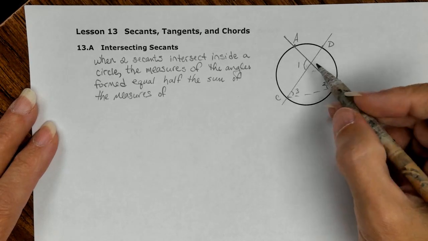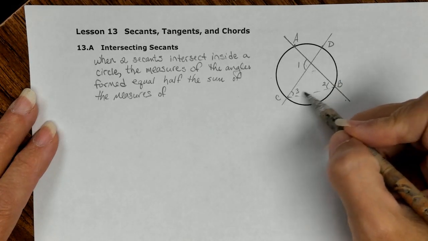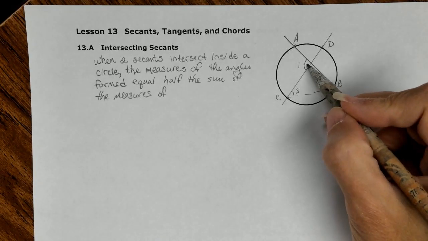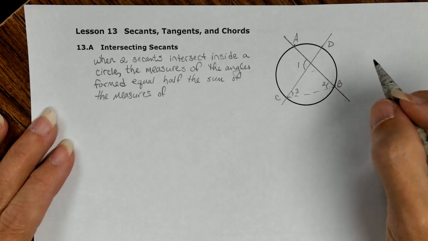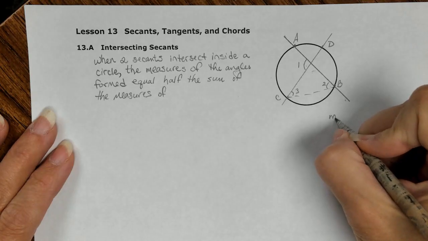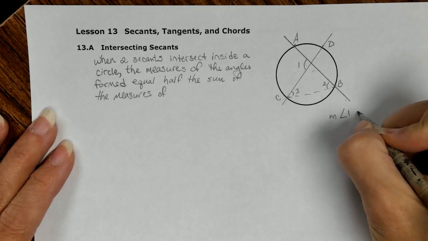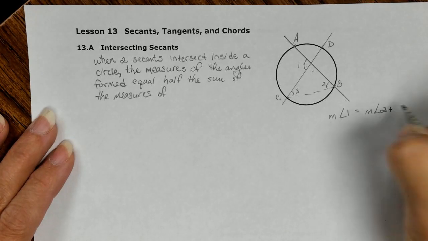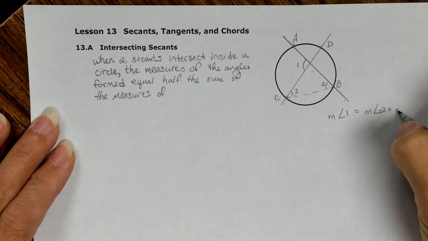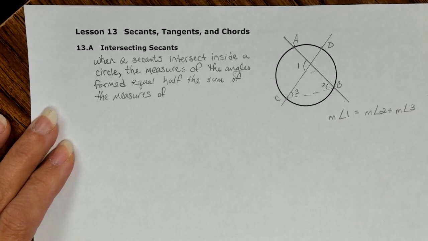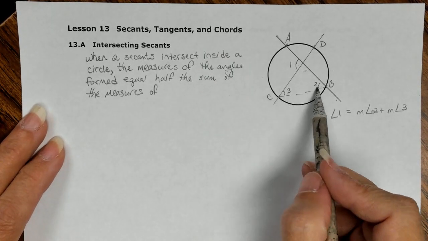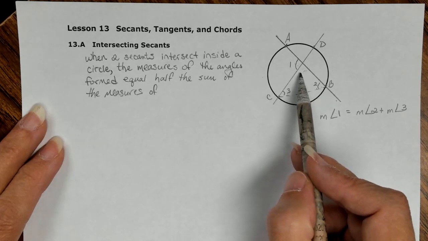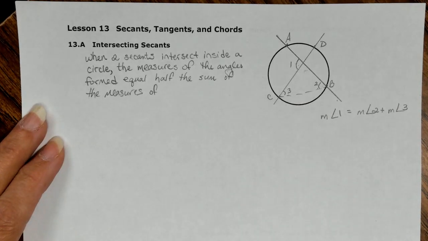And the sum of the two remote interior angles, so the ones that are not right beside this, is the same as that angle. So I'm just going to write here, measure of angle 1 is equal to measure of angle 2 plus measure of angle 3. Okay, if we add those two, it has to equal the measure of angle 1 because they're both supplementary with that angle.